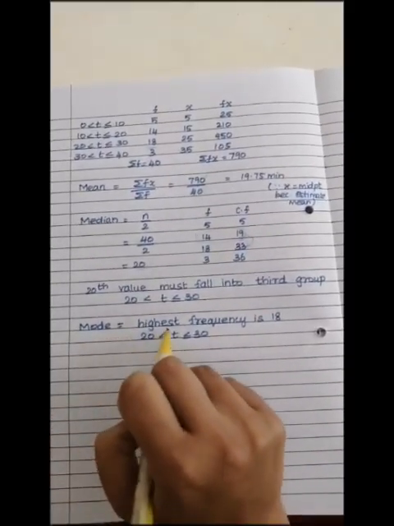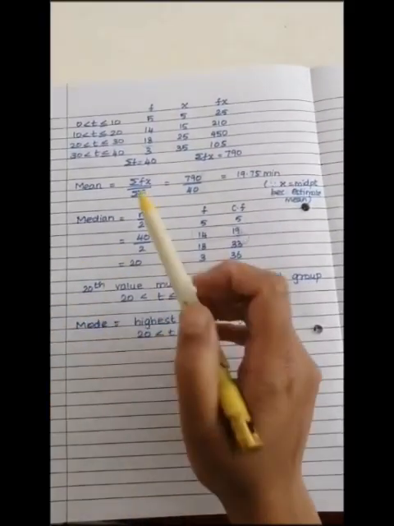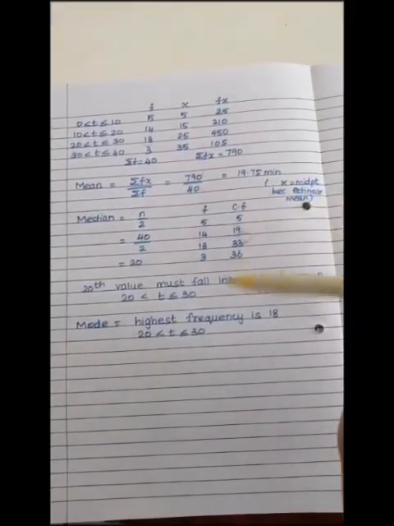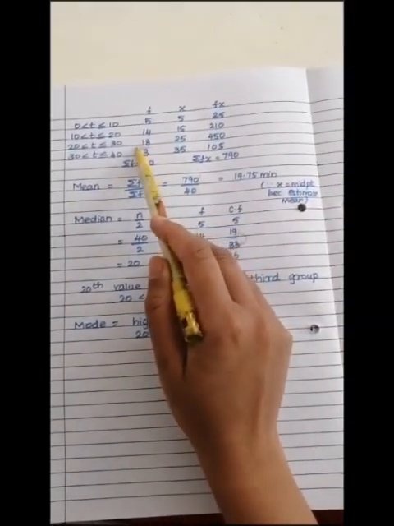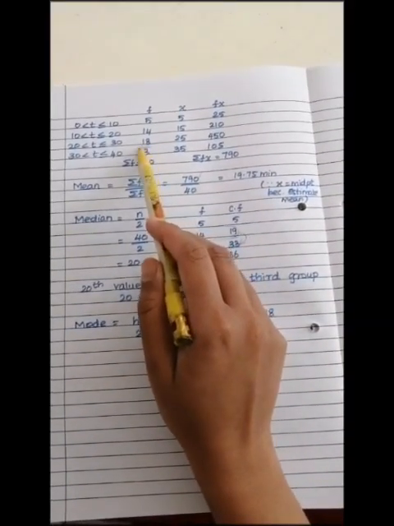Mode is equal to the highest frequency. We know the highest frequency also occurs in the third group because 18 is the highest frequency and it occurs in the third group.